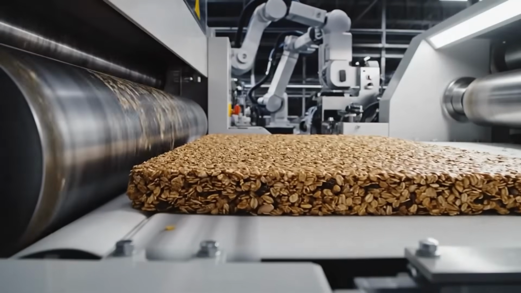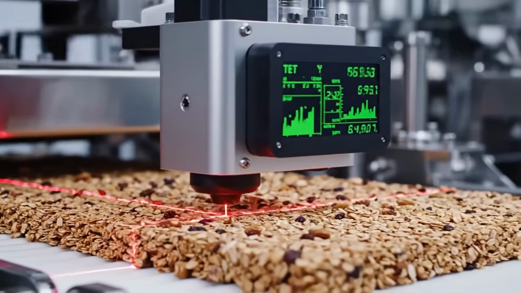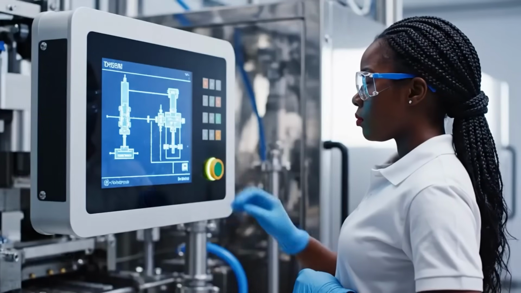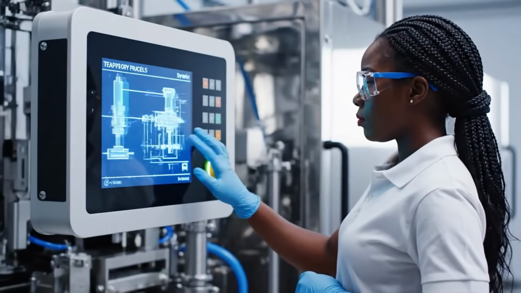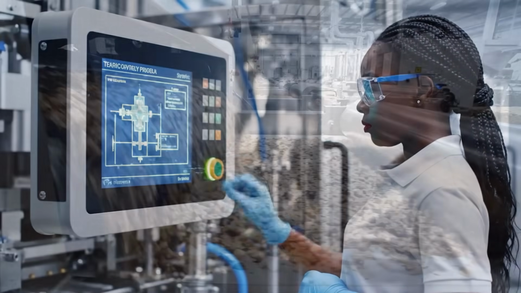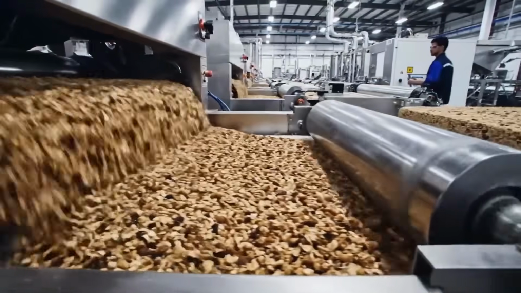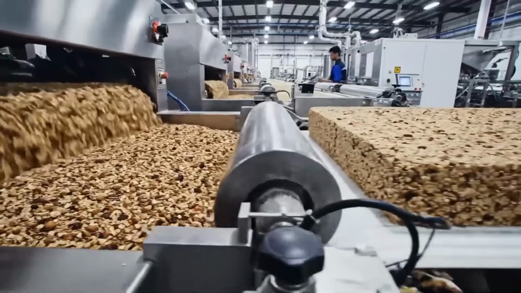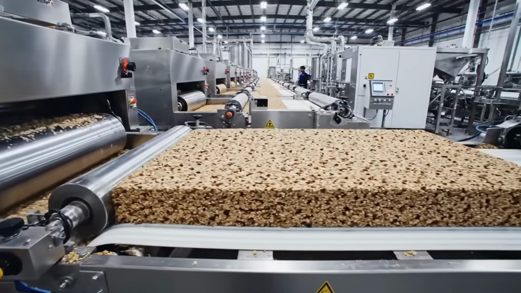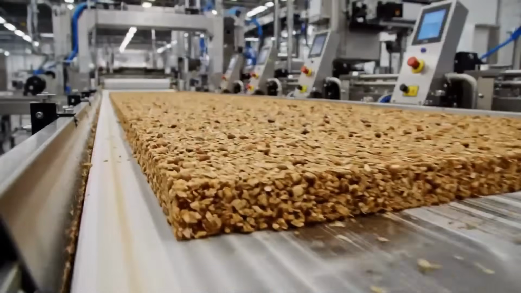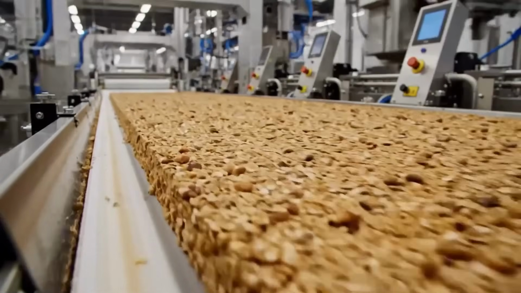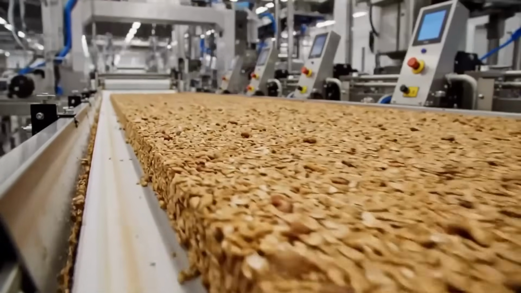Cutting converts the continuous slab into bars with defined weight. A first cutter trims the edges because edges can be uneven from spreading. Trim is collected for rework depending on recipe constraints. The main slab then passes through a guillotine cutter that creates long strips. A cross cutter then divides strips into bar lengths.